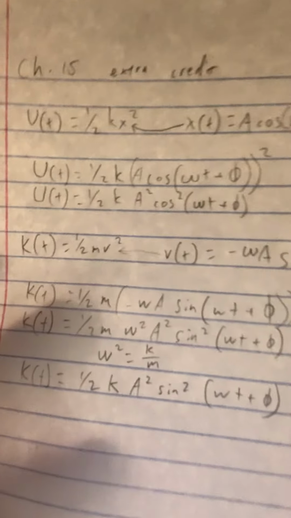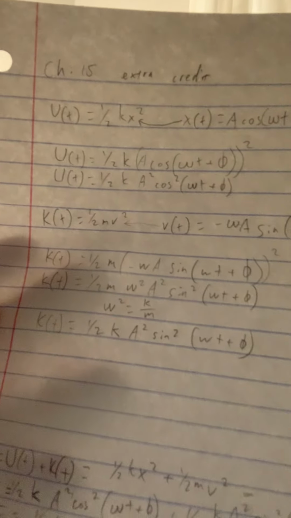And so at the end of that, we will get kinetic energy is equal to 1/2 k times amplitude squared times sine squared of angular frequency times time plus phi, or that middle one if you can see it, which is great.